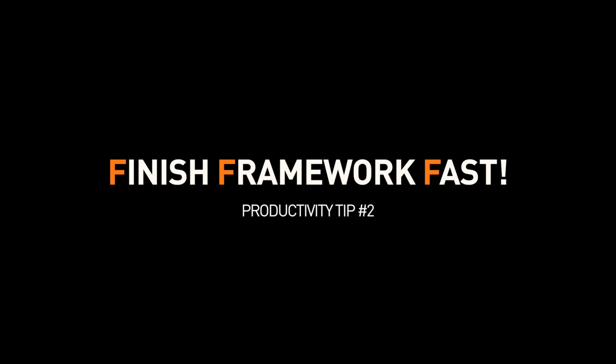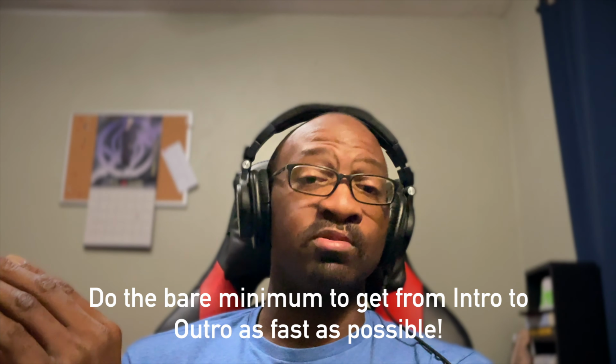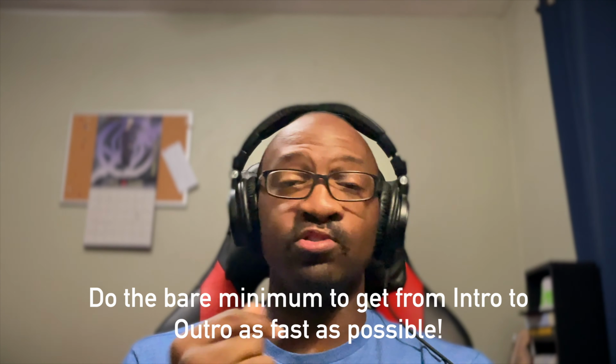Tip 2 parries really well off the drafting phase. This is another reason why I started writing my stuff in MIDI format. You need to get the framework of the song done ASAP, as fast as possible. You need to get from the intro of the song to the outro of the song as fast as possible. You don't want to spend too much time on what's in between.